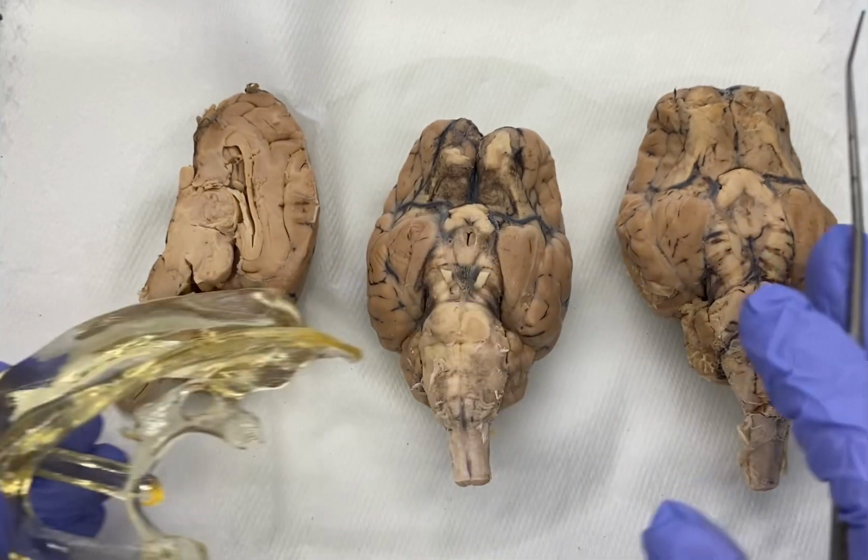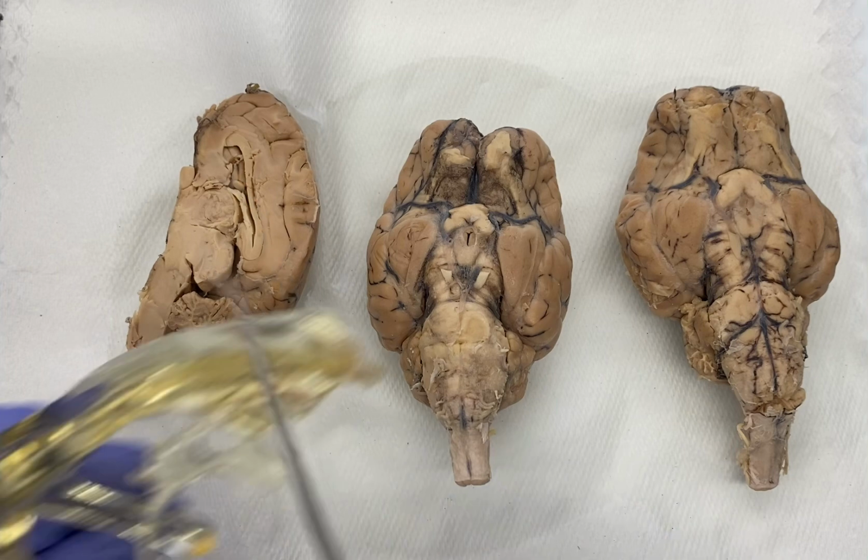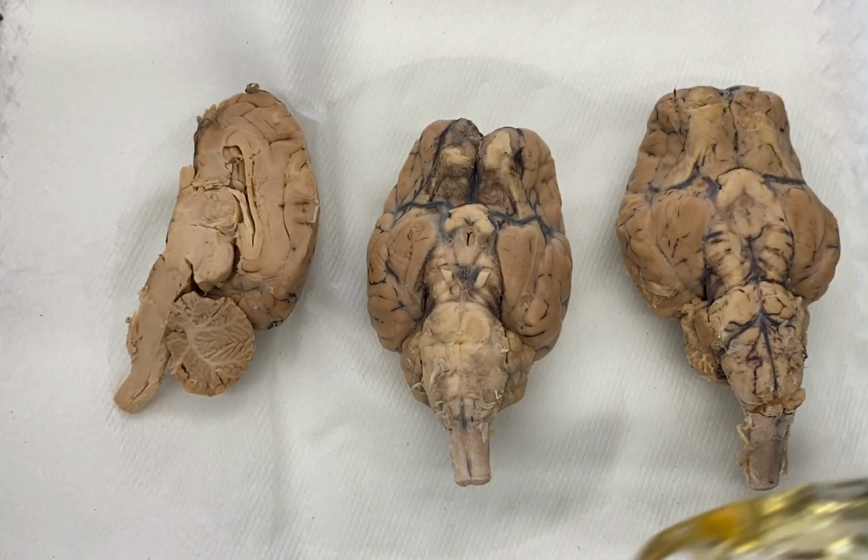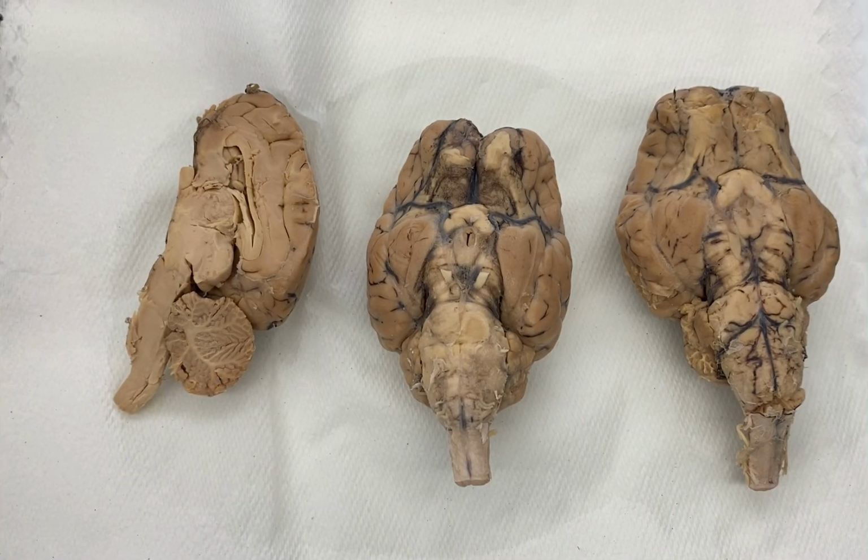So this is just a little review over some of our ventricles and our subarachnoid space and CSF, and we will pick up in our next video talking about some more cerebral structures.